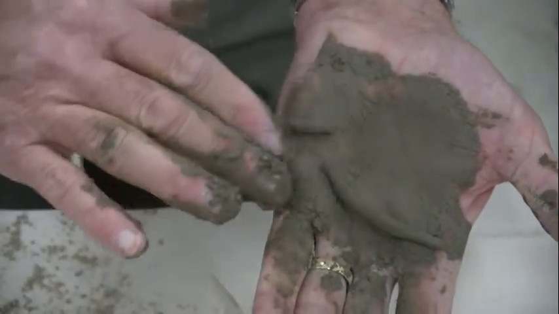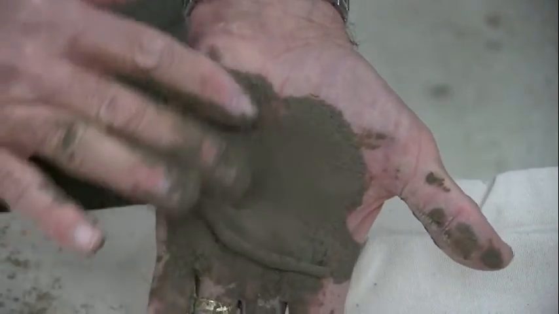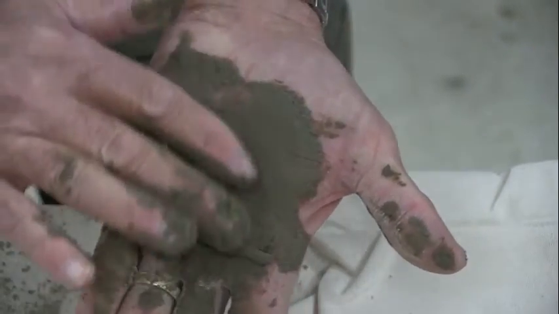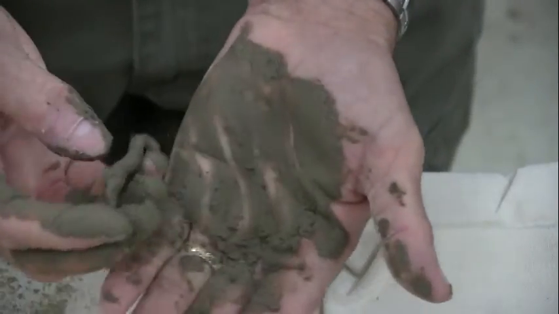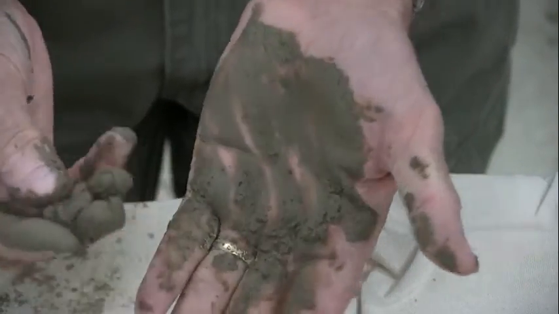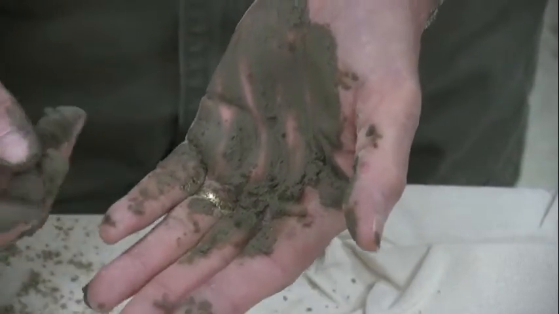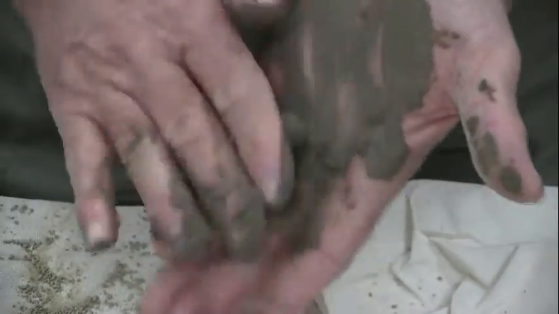So you can get a little piece here now. See how small you can roll it out to. So that's a good indication of a clay. This material's just stuck all over my hand. It's difficult to get off my hand and fingers. So that's a really good indication of a really plastic, cohesive material, a plastic clay like this.